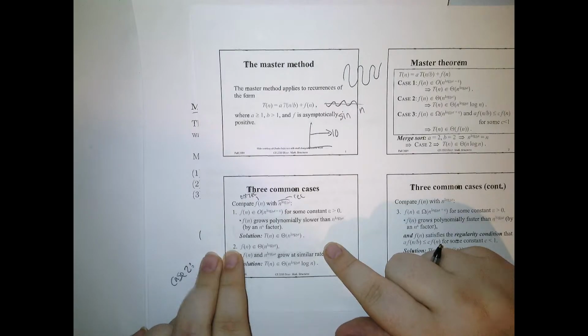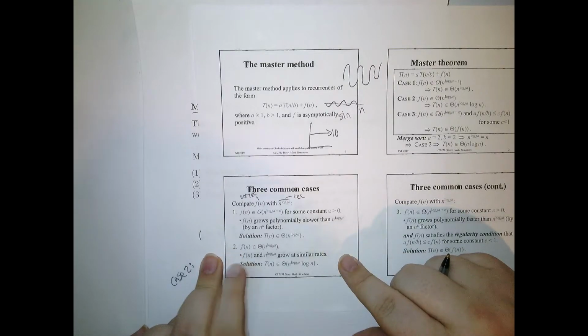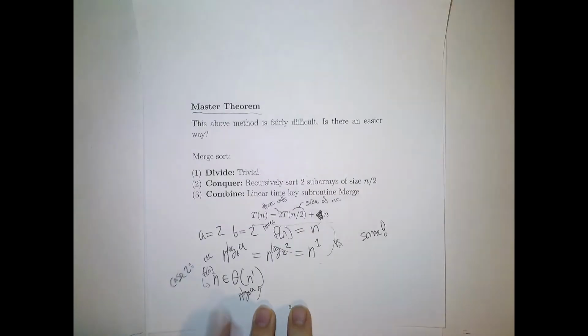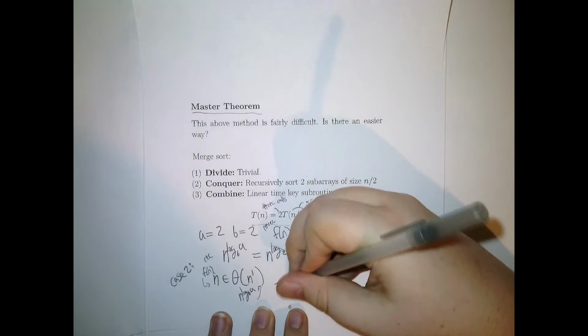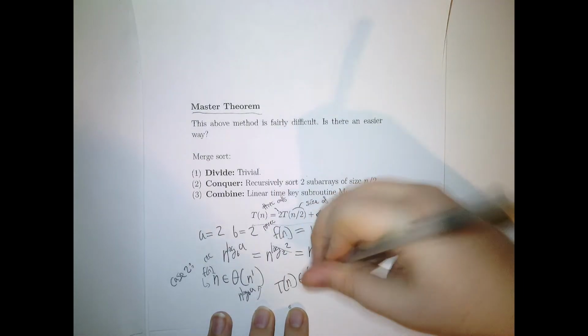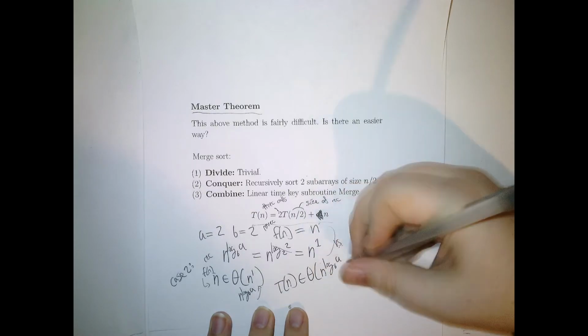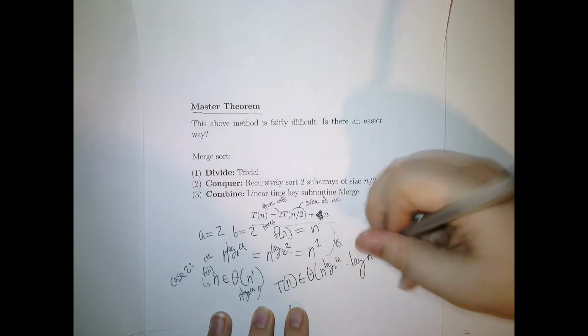Case 2: f of n and n to the log base b of a grow at similar rates. And it just tells us the solution. It says that T of n will be in theta of n to the log base b of a times log n.